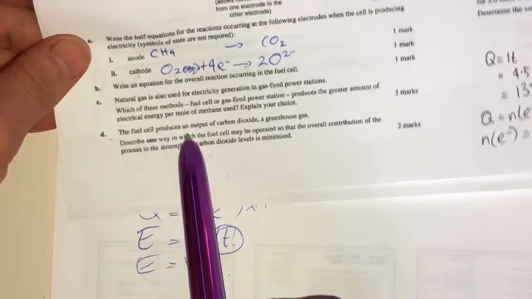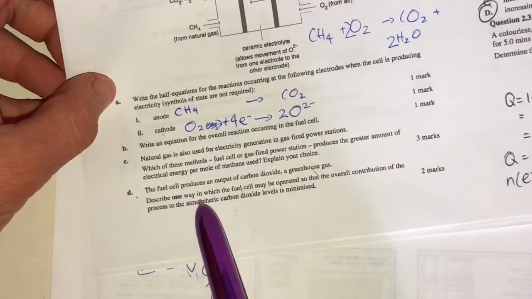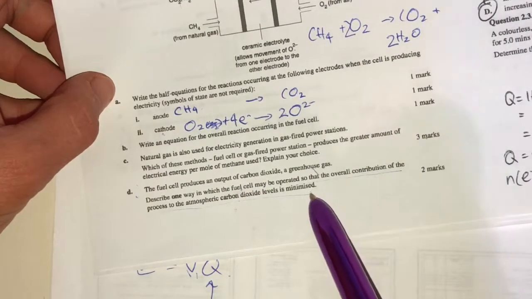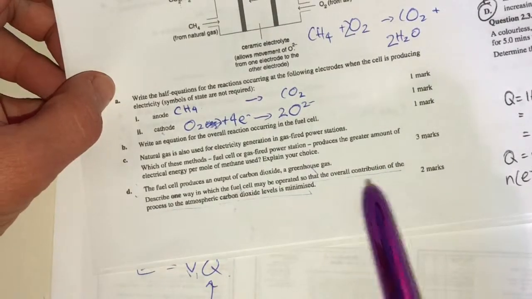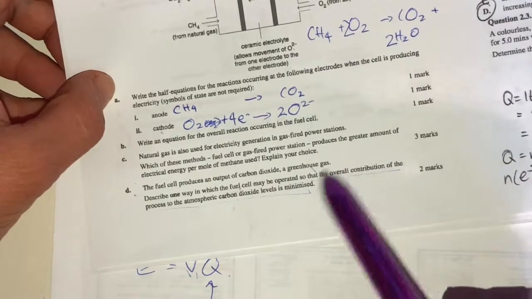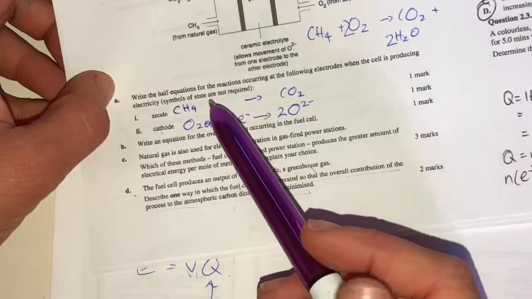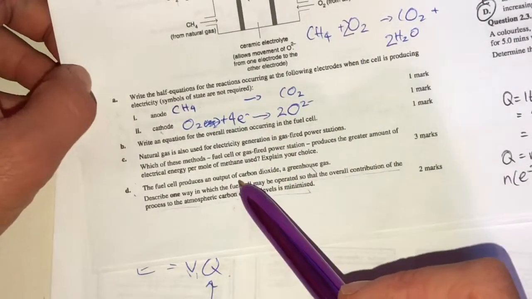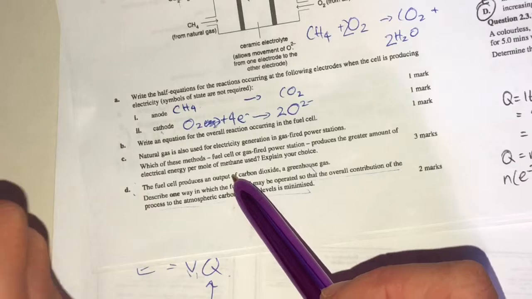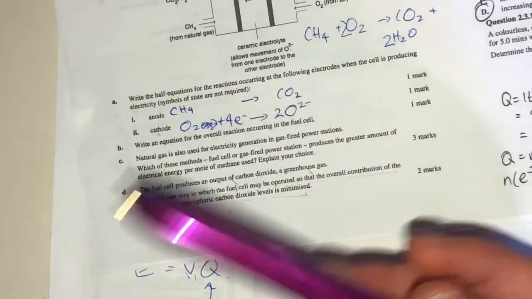So finally, D, the fuel cell produces an output of carbon dioxide, which is a greenhouse gas. Describe one way in which the fuel cell may be operated so that the overall contribution to this process is minimized. Okay, definitely you're going to go for biogas because you know that biogas is close to carbon neutral. So it's produced from the decomposition of organic matter. You'd call that biomass. And the carbon dioxide which enters the organic material is relatively equal to, well, it is equal to the carbon dioxide which is released during consumption of this fuel.